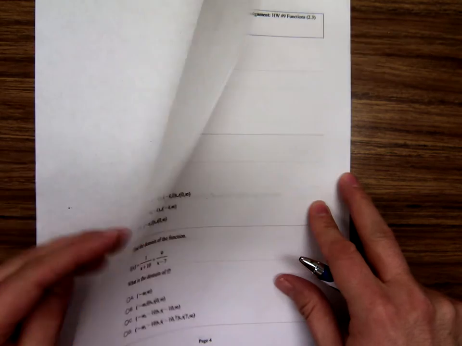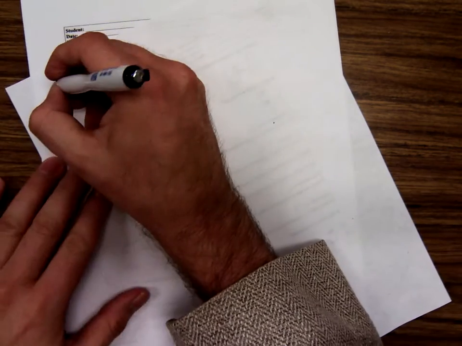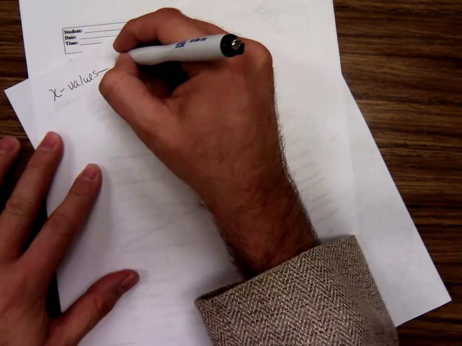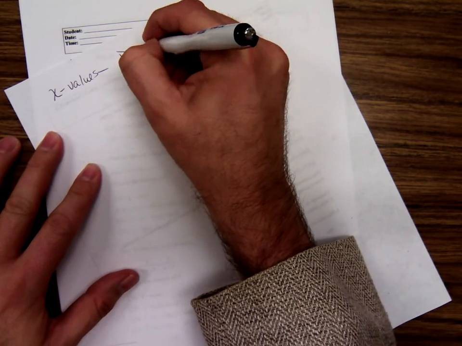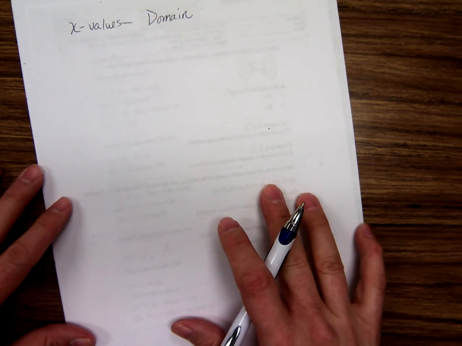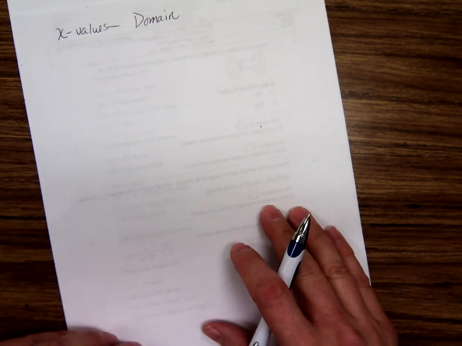Now, we've already said that the domain is the set of x values. Okay, so the domain is the set of x values. That's the domain. And what we're going to want to do is figure out what numbers you can plug in for x.